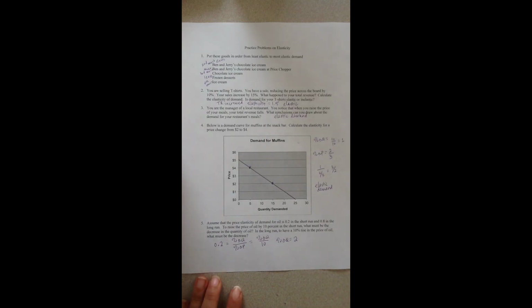And then in the long run, it's more elastic, which we know is the pattern. In the long run, people have time to adjust. And then we would need a bigger quantity decrease of 8% to get that long run price increase of 10% because elasticity is higher in the long run. Okay, in the next video I'll do the other questions.